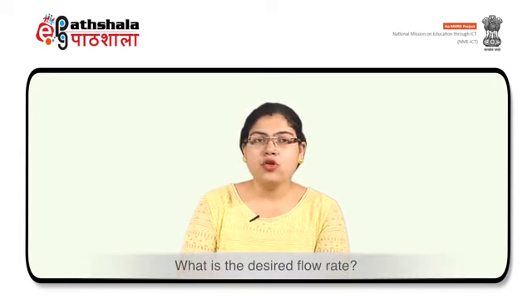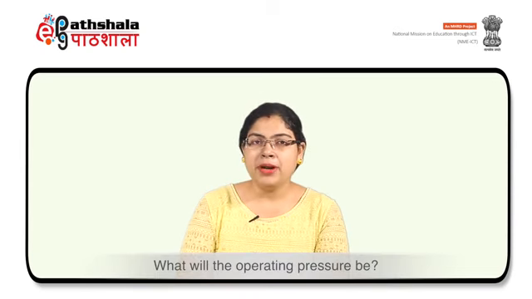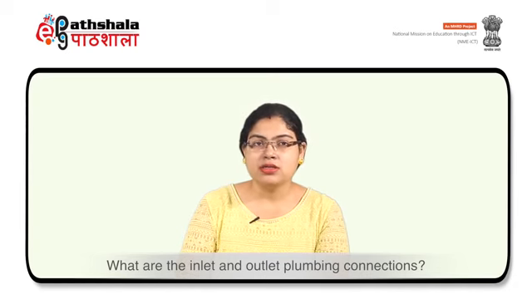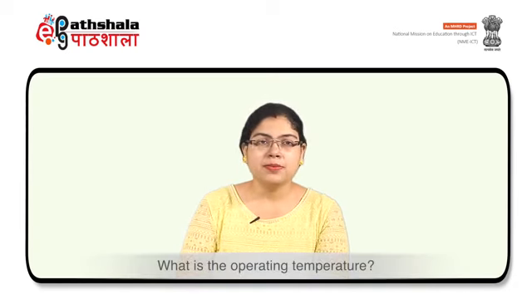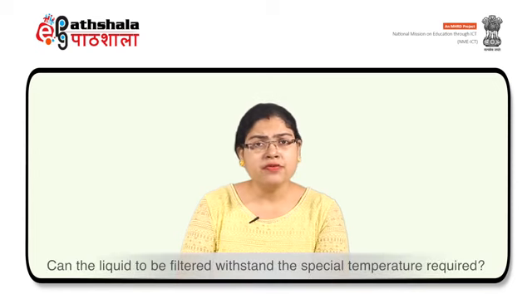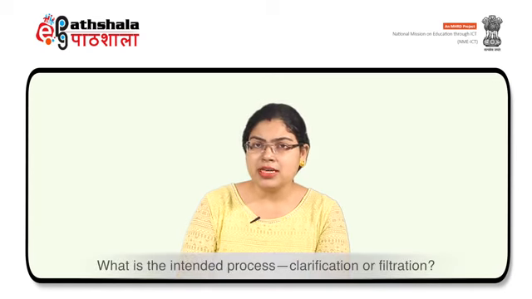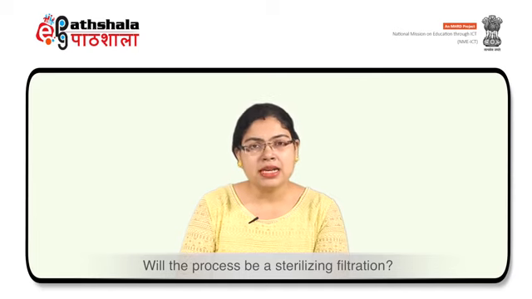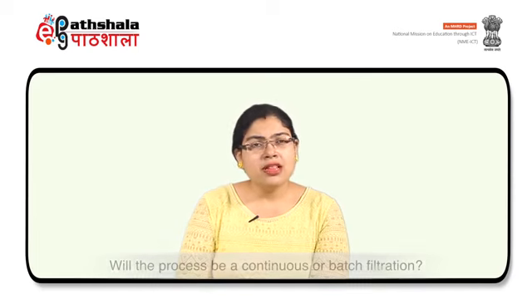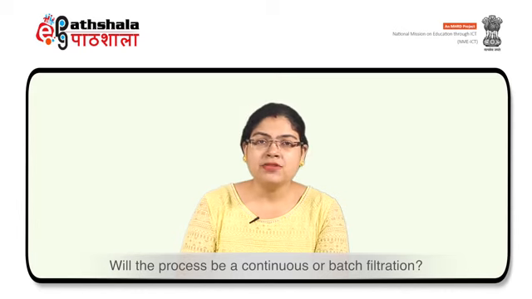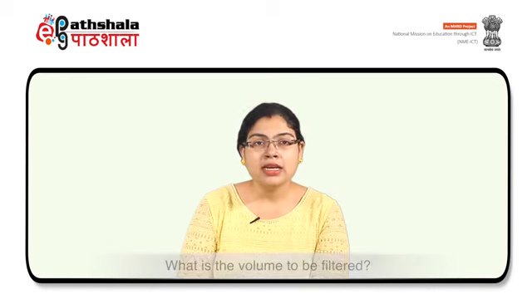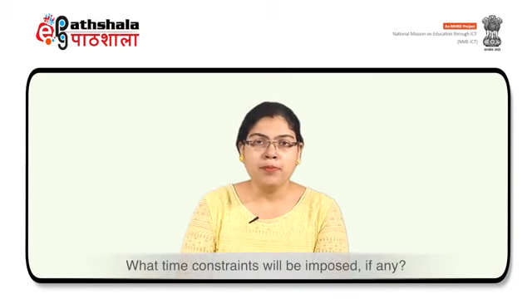What is the desired flow rate? What will be the operating pressure? What are the inlet and outlet plumbing connections? What is the operating temperature? Can the liquid to be filtered withstand the special temperature required? What is the intended process, clarification or filtration? Will the process be a sterilizing filtration? Will the process be a continuous or a batch filtration? What is the volume to be filtered? And lastly, what time constraint will be imposed, if any?